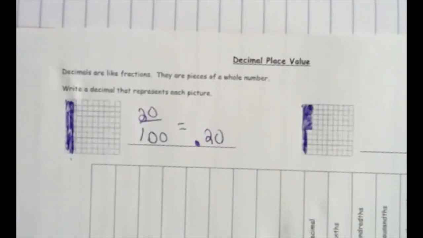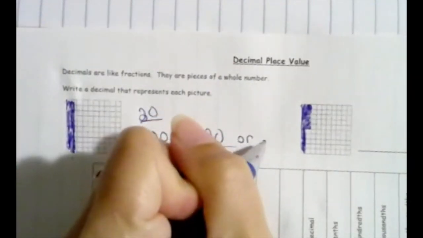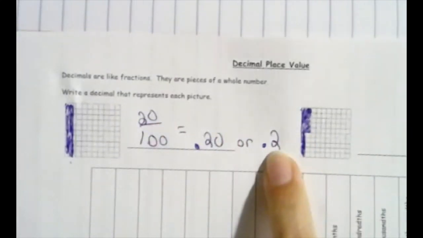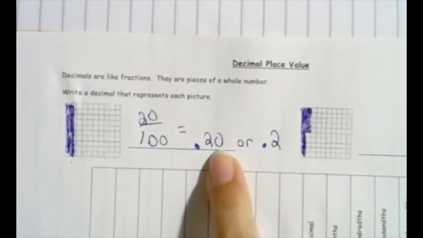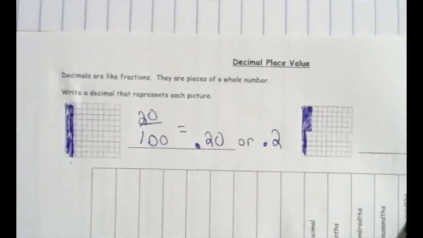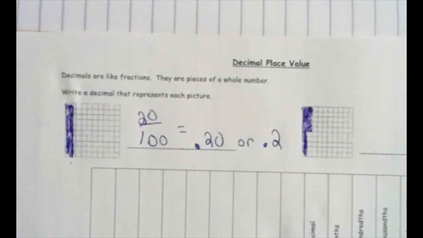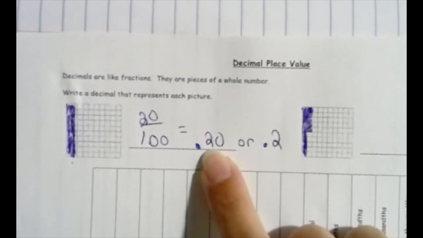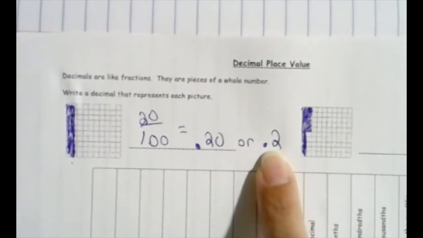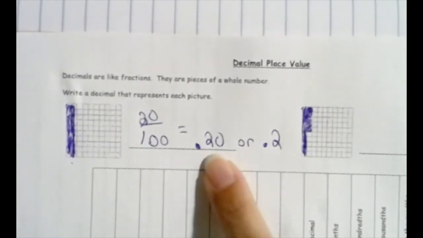Now, this is something that I say at the beginning of the year and I say all year long. 20 hundredths is the same exact thing as 2/10. This 0 here at the end does not change the value. Okay, you can add zeros to the end of decimals and it will not change what that decimal is worth. Here's the way I like to think about it. This is 20 pennies. If I handed you 20 pennies, you would have 20 cents. This is 2 dimes. If I handed you 2 dimes, you would have 20 cents. So 20 pennies, 2 dimes.